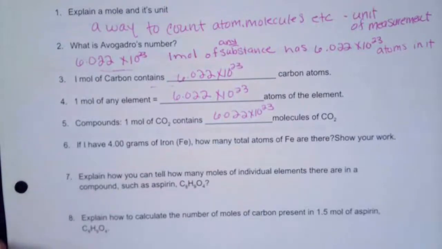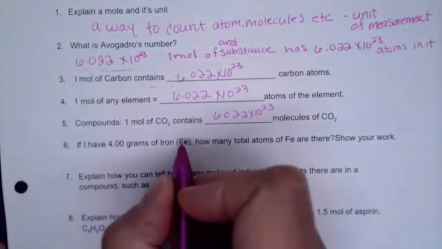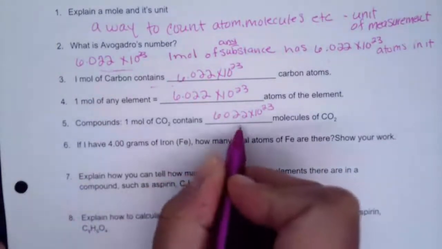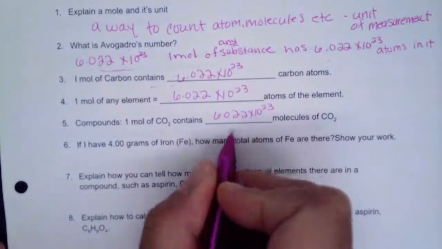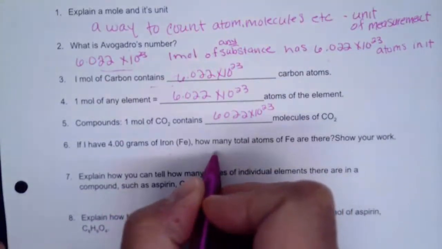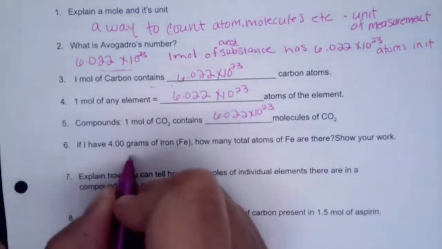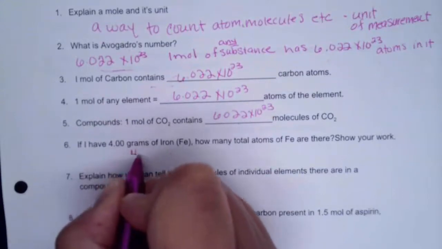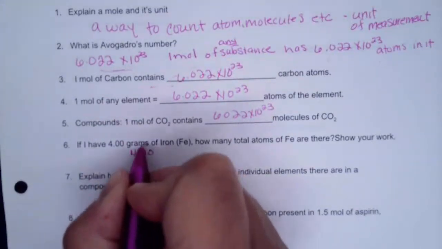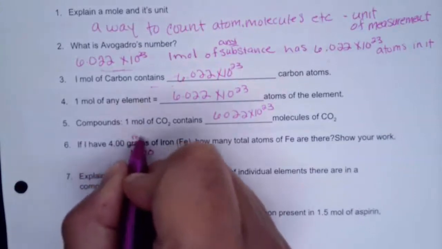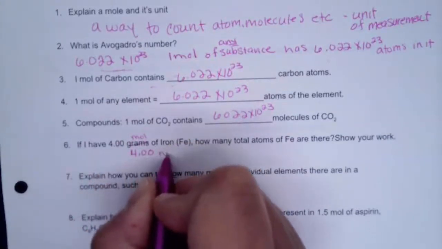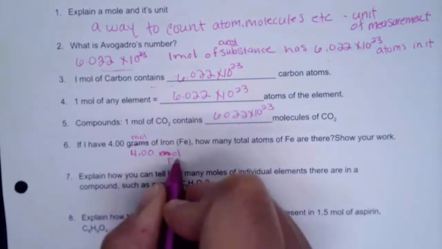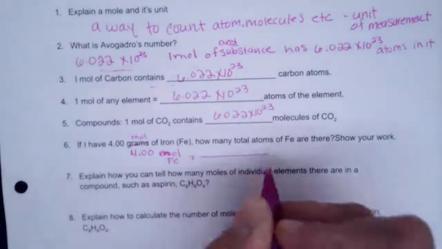So, here's how this works. If I have 4 moles of iron, we know that 1 mole of iron has 6.022 times 10 to the 23rd atoms in it. So if I want to know how many total atoms are in 4 moles of iron, we set up a conversion factor. So I'm going to start with 4.00, and this should say mole, sorry, it was a typo on the sheet. 4.00 mole of iron, set up a conversion factor.